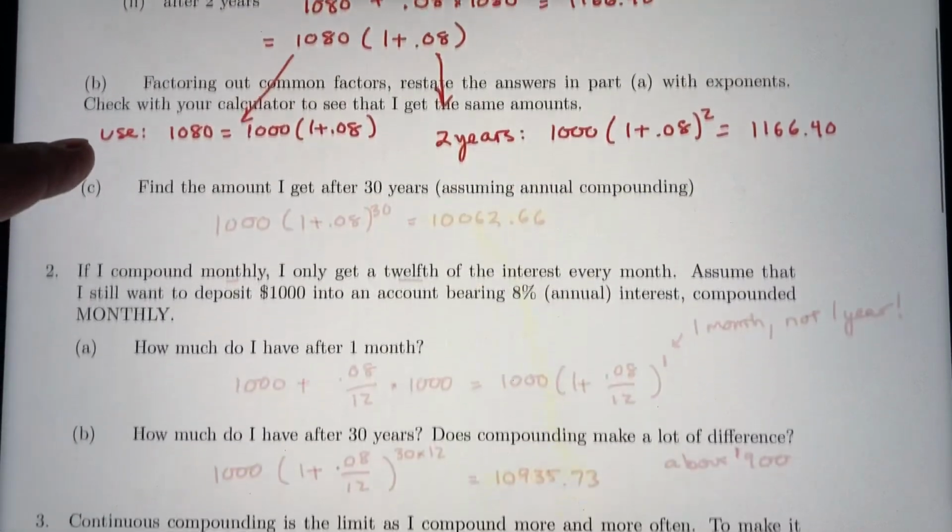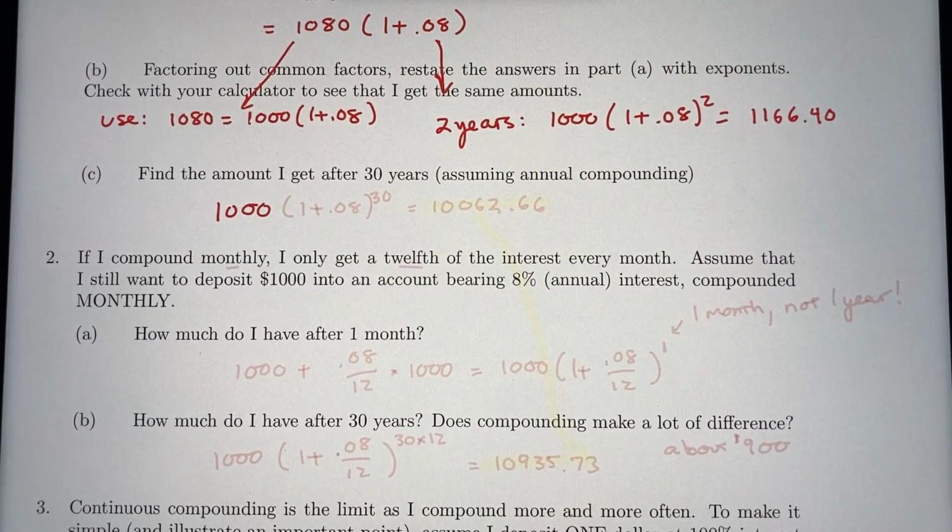Okay, after 30 years, we just changed the exponent now that we know what we're doing. Okay, if I compound monthly, I don't get 8% every month. I get 0.8%. So after 1 month, I have $1,000 plus 0.8% worth of interest.